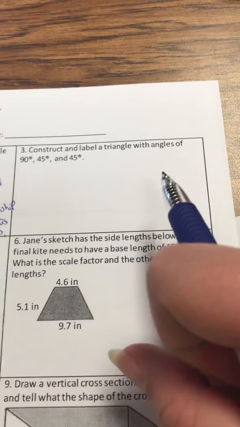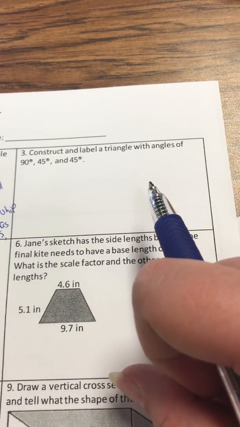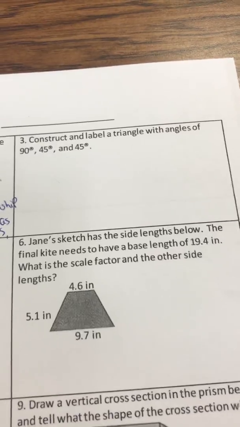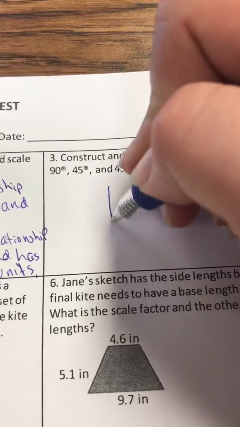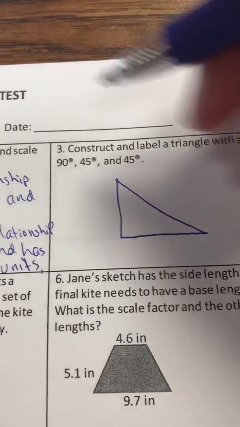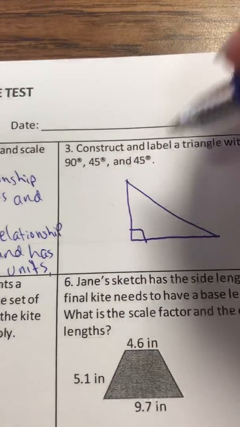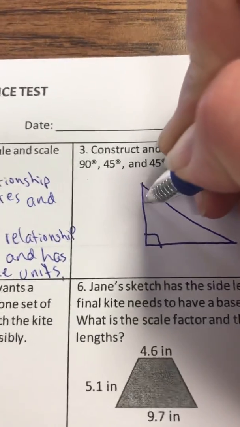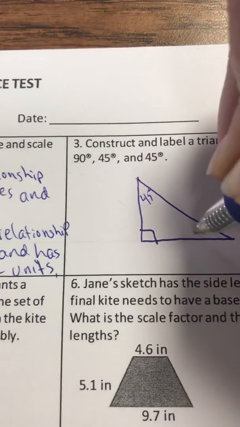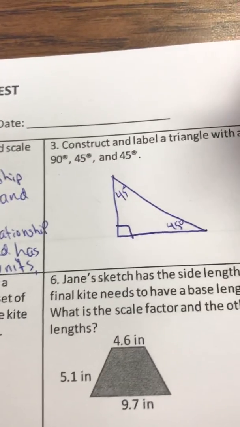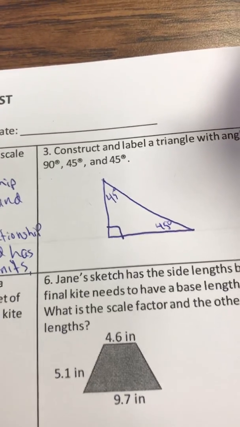Number 3 says to construct and label a triangle with angles of 90 degrees, 45 degrees, and 45 degrees. So, when we are doing this, we're going to use a rough sketch. So something needs to look roughly like this. This is my 90-degree angle. We know that it's 90 degrees because it has the right angle symbol present. Then we label this as 45 degrees and 45 degrees. Questions about number 3?